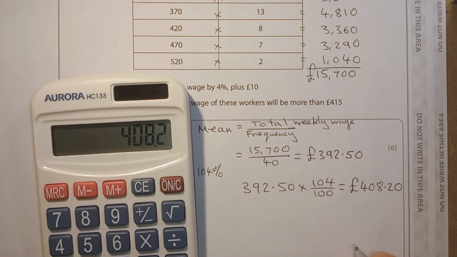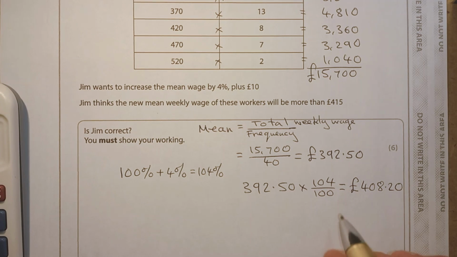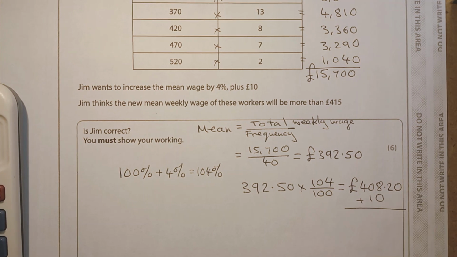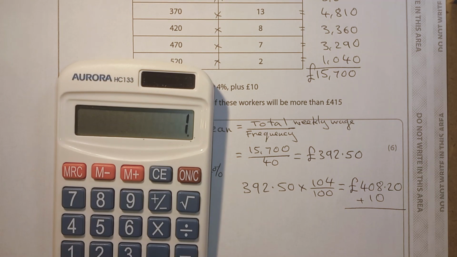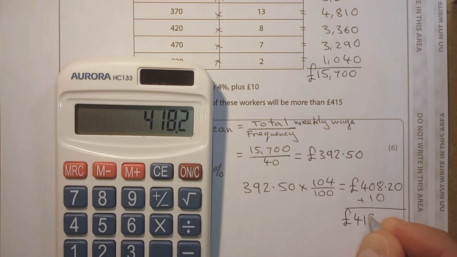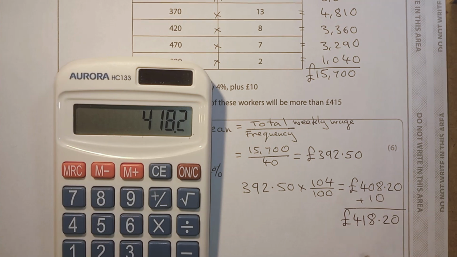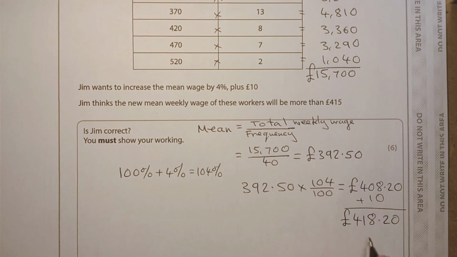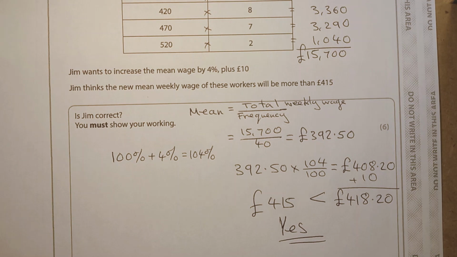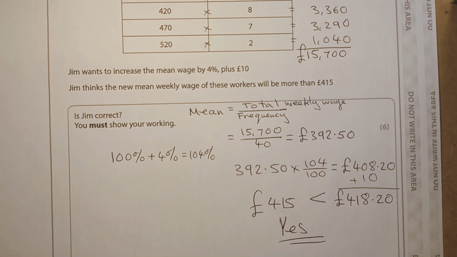So this takes us up to 408.2, which would be £408.20. We need to add on £10 as well. So let's do that. And we get £418.20. And that is more than £415. So is Jim correct? Yes, he is. And that's the end of the paper.